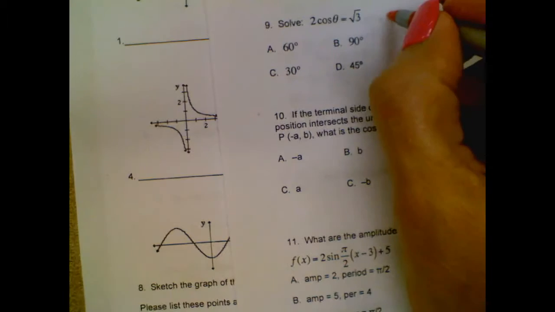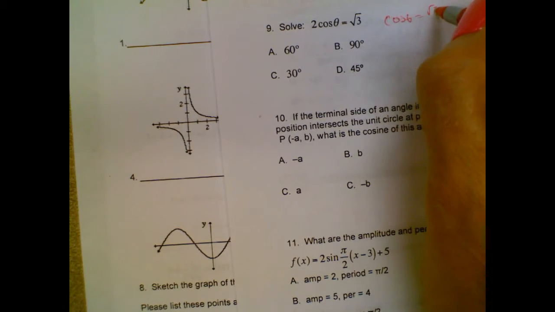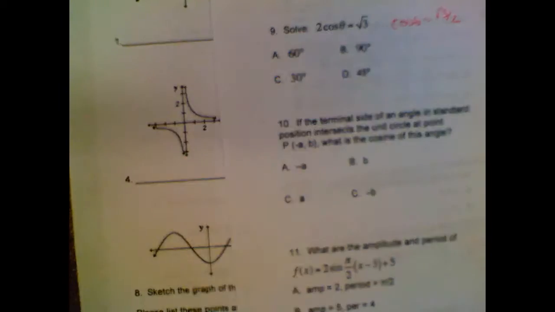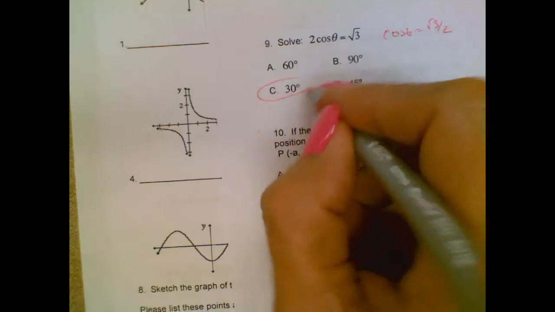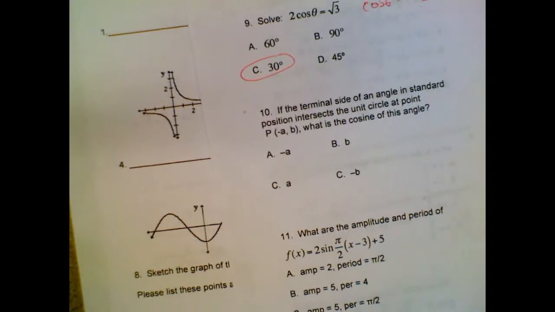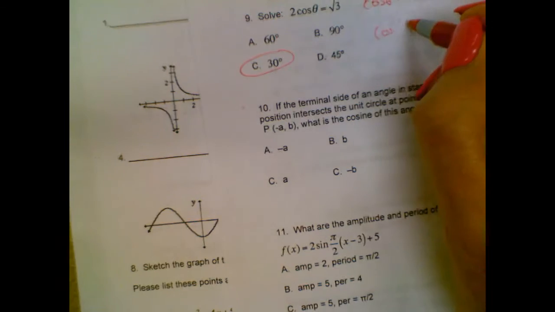Solve this one. Divide by 2. What angles have a cosine of radical 3/2? It looks like they just want one answer, so that would be 30. You can do that right on your calculator if you wanted: arc cosine of radical 3/2.